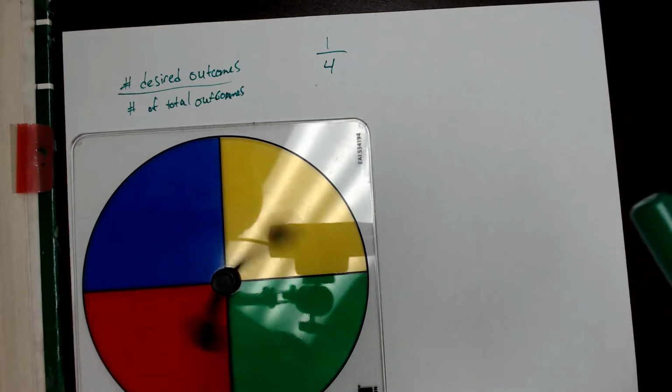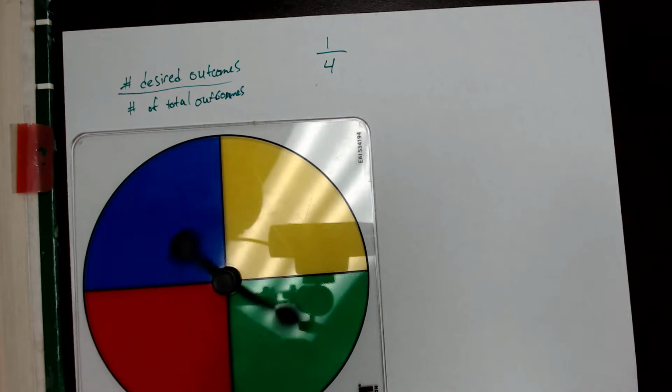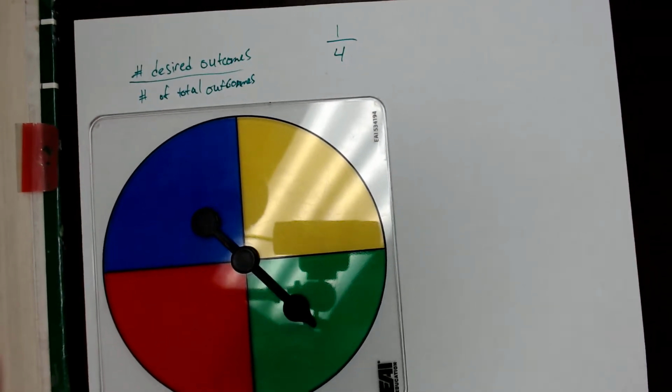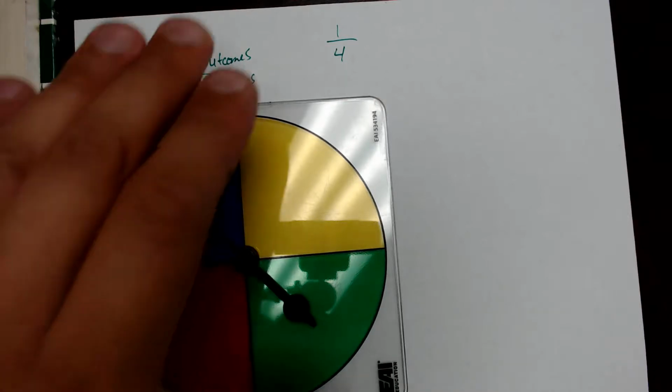So that's one spin. Here's 2 spins. 3 spins. And 4 spins. I got it on the 4th try. What if I didn't? Well, sometimes it doesn't work out that way. It's a probability. The root word there is probable, like probably. Anyways, so that's the quick example of probability.